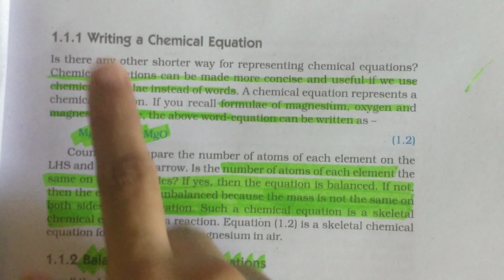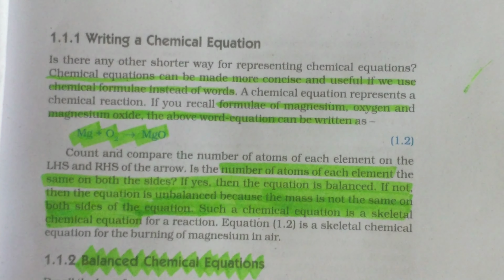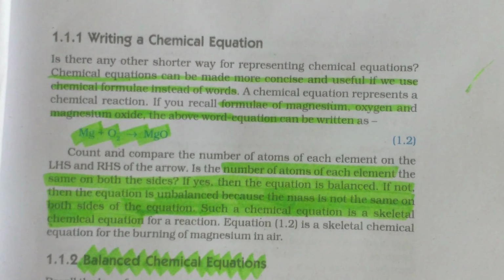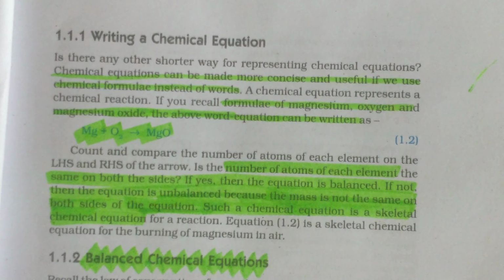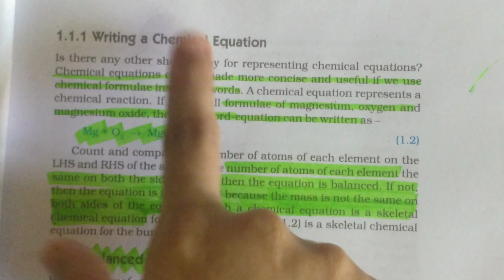Hello guys, and this is part 2 of the lesson chemical reactions and equations. So make sure you go watch part 1 and come to this video. Thank you so much for clicking on this video. So yeah, this is writing a chemical equation.